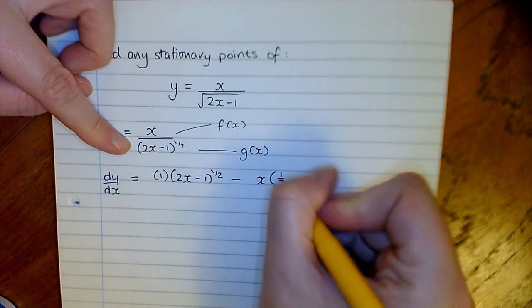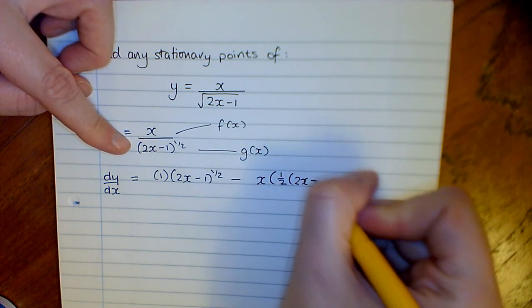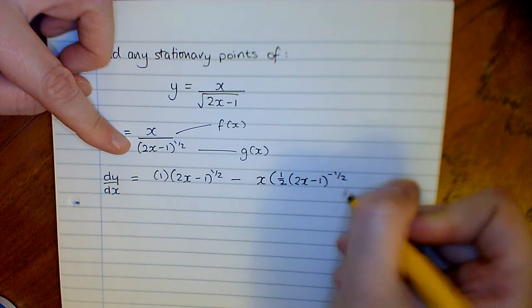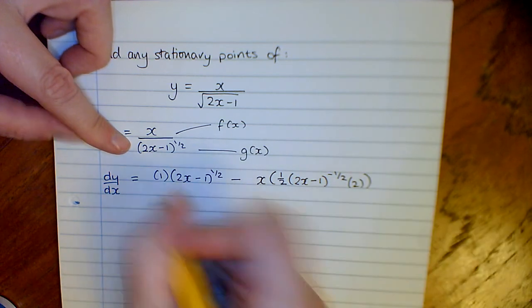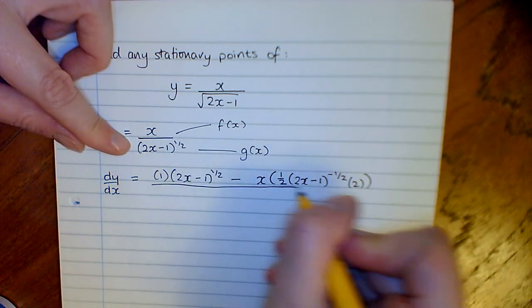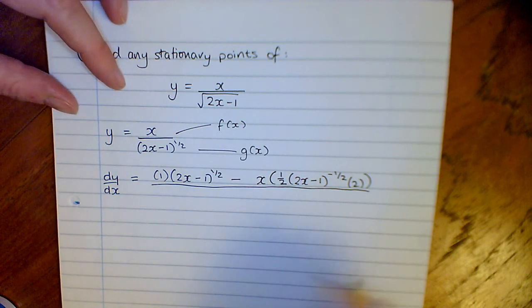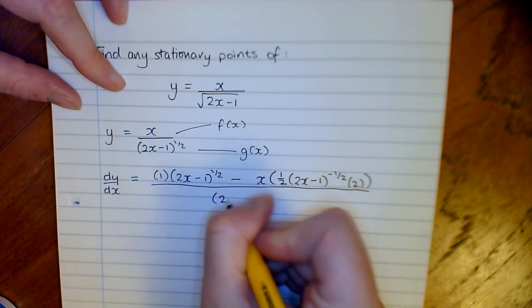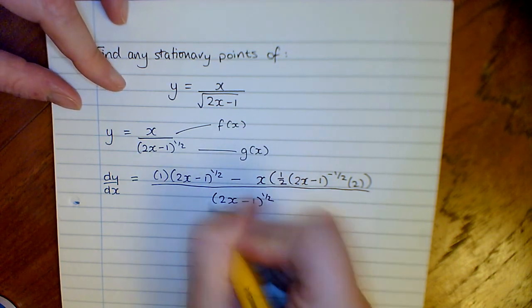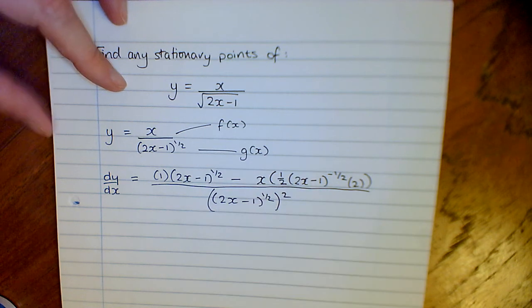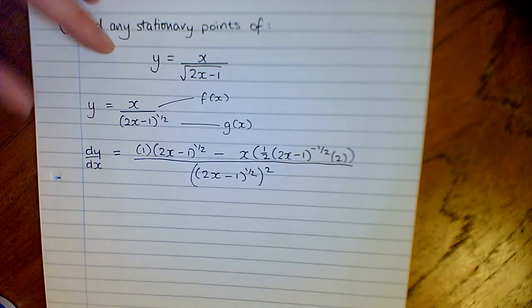So it's function of function, so it's a half upon 2x minus 1 to the minus a half times 2, all over g of x, which is 2x minus 1 to the power of a half, all squared. And we're going to tidy it up a bit.